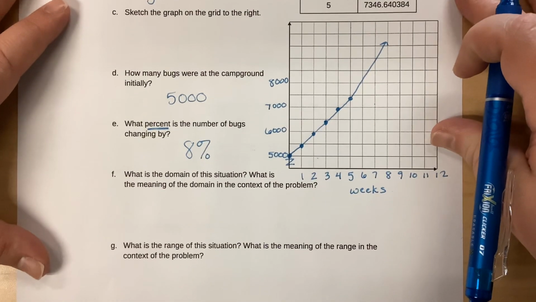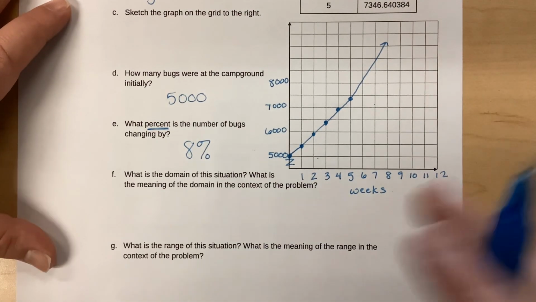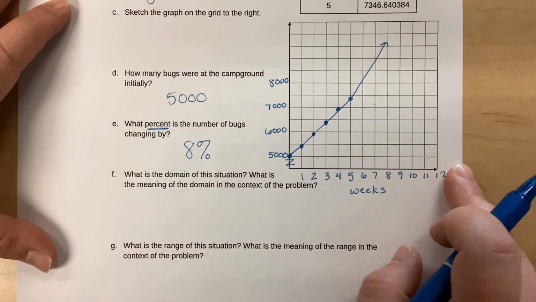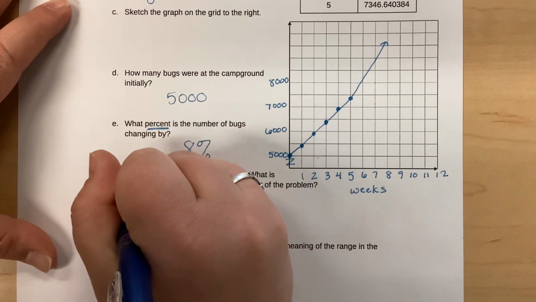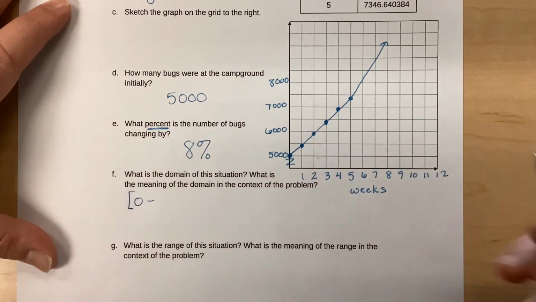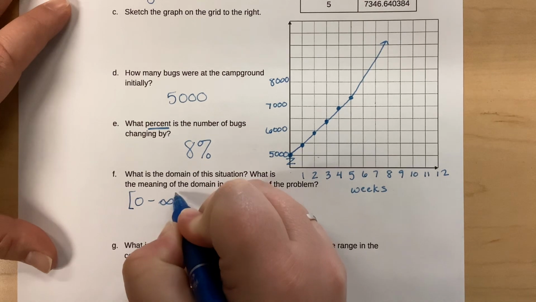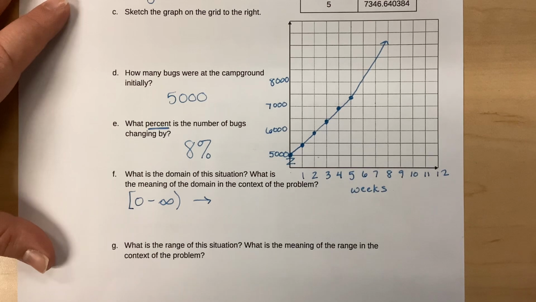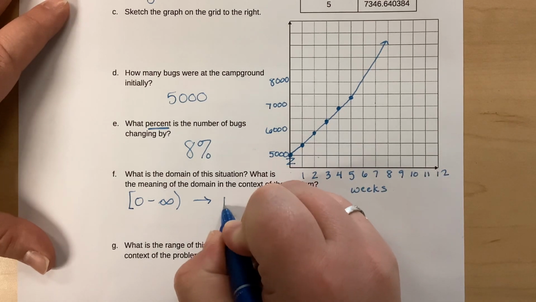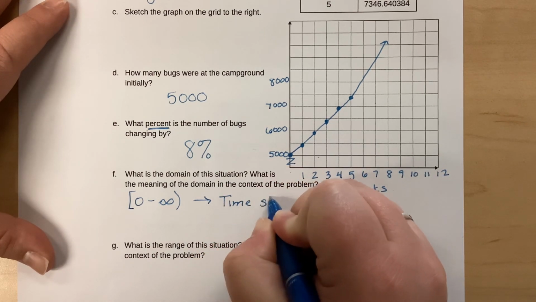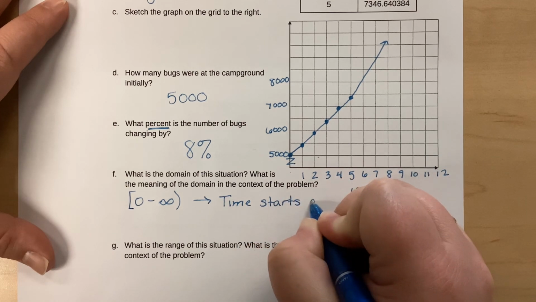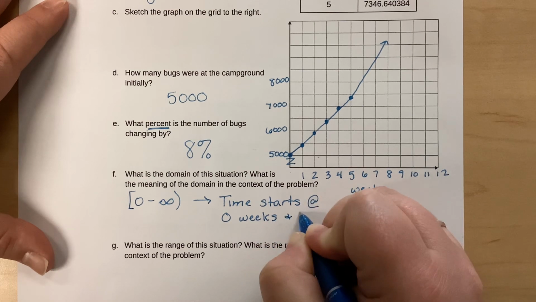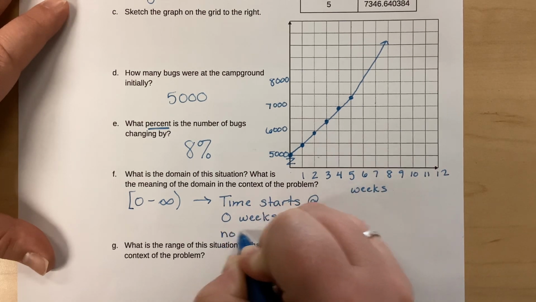All right, let's talk about domain and range of these types of functions. If you recall, domain are all of the x values that are being used in the function, okay? So x starts at 0, and it is inclusive. So it's from 0 to infinity. It goes on forever. There's no limit to how many weeks can go by. So when I explain what that means, that's exactly what I'm going to say. So time starts at 0 weeks and has no limit.